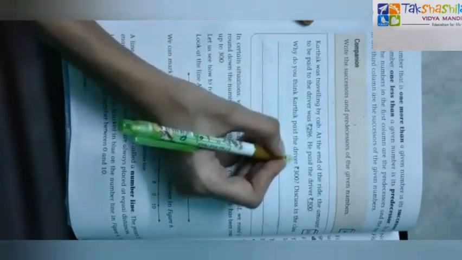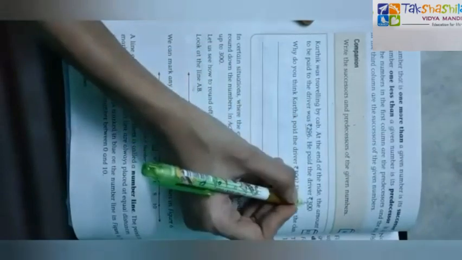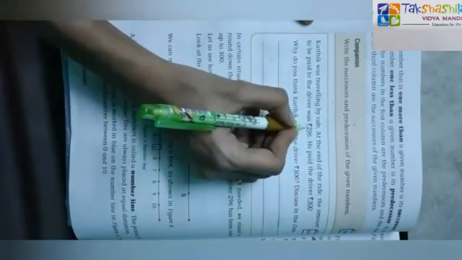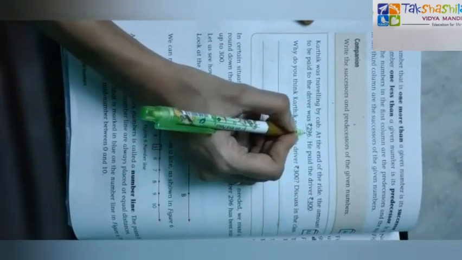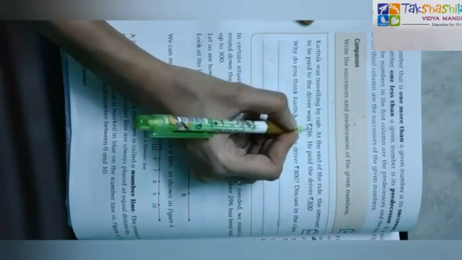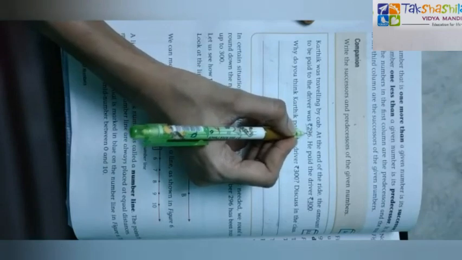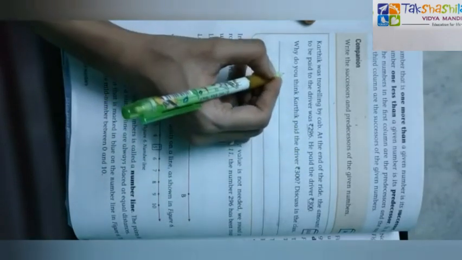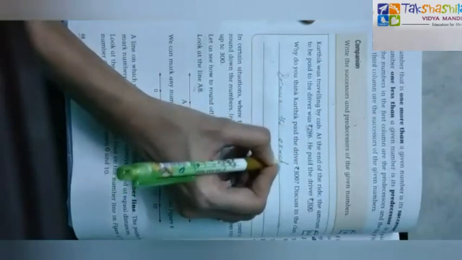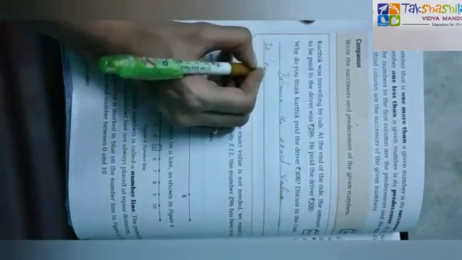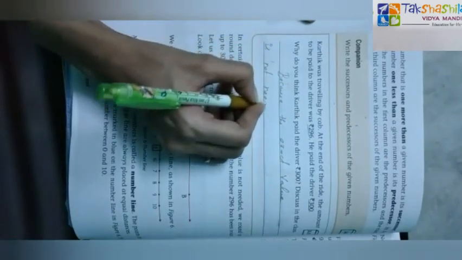Here, Karthik rounded up 296 to rupees 300 because it is more than 295. And moreover, if we give the driver rupees 290, definitely the driver won't be happy with that. It's better to round up the number. That's why Karthik did so here. So what will you write here? Because the exact or accurate value is not needed.